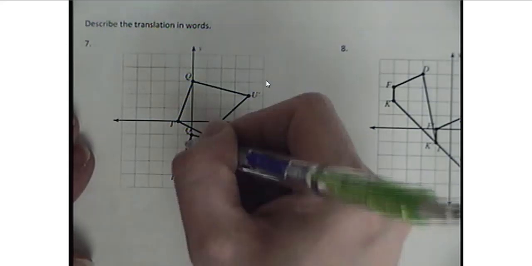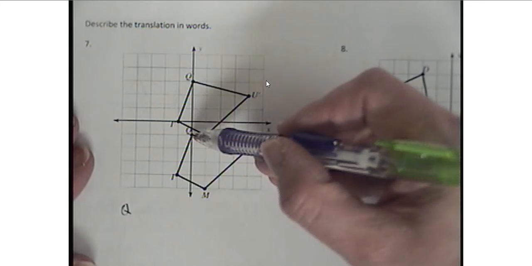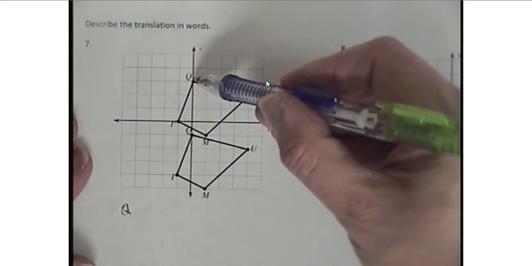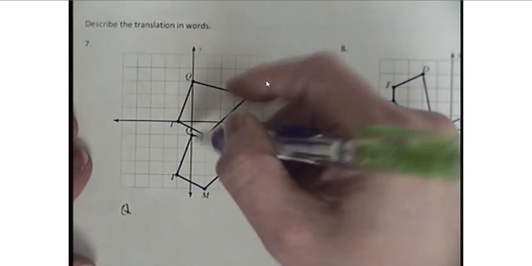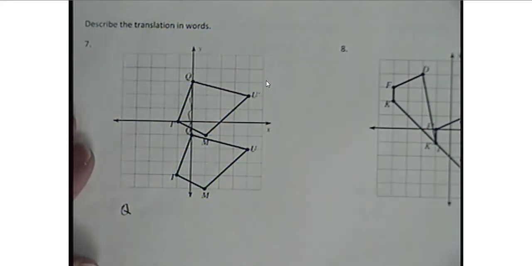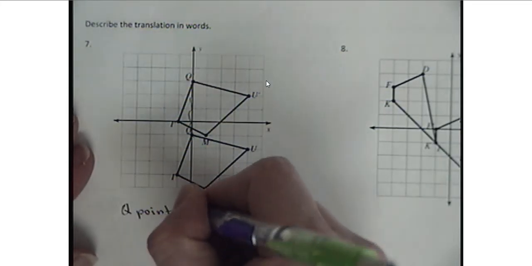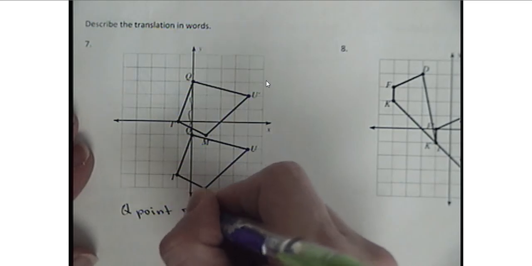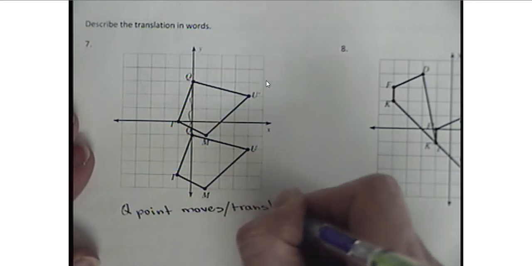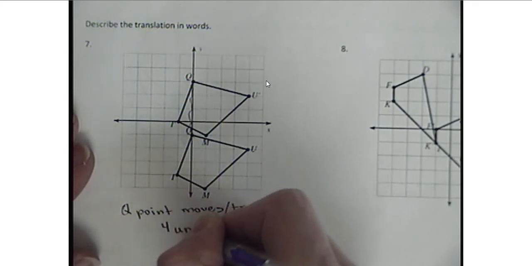So let's say we will focus on Q point. Q point, the coordinates here, the original starts over here. Then Q point moves all the way up through y coordinate, and it moves 1, 2, 3, 4 places. So you can tell that Q point moves or translates, in other words, translates 4 units up.